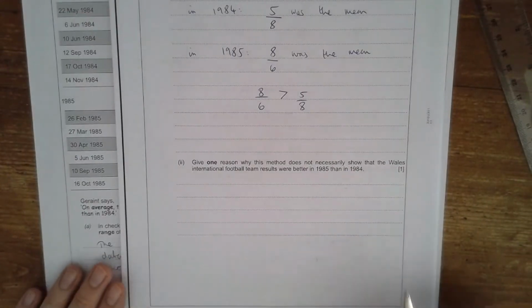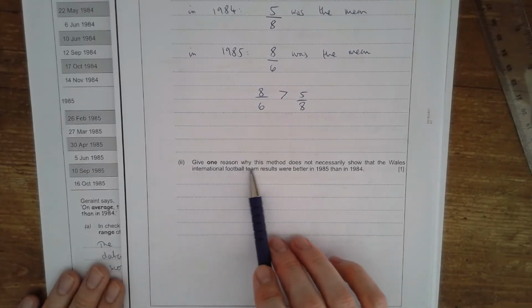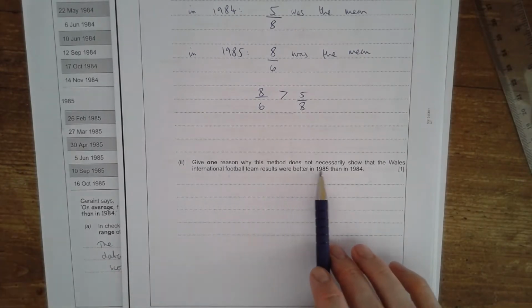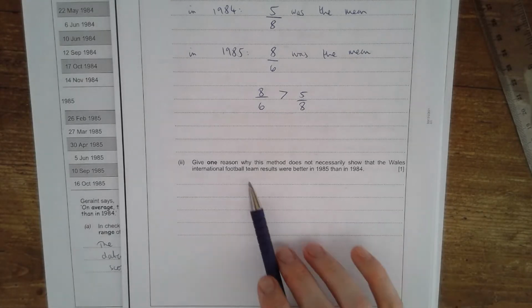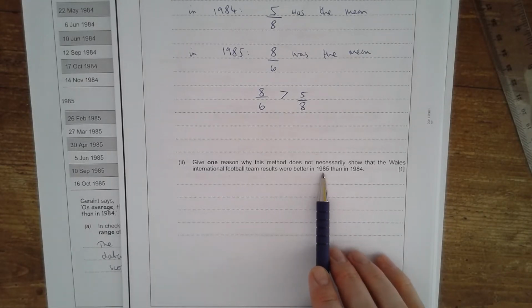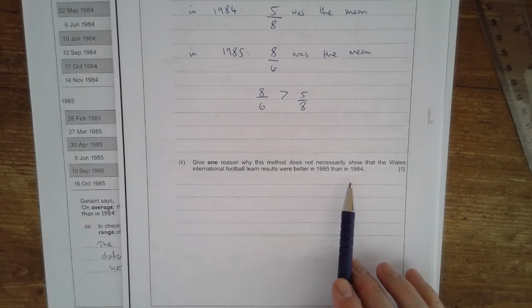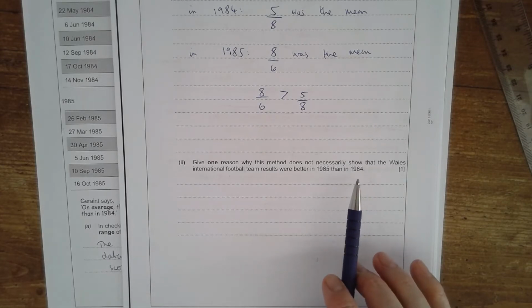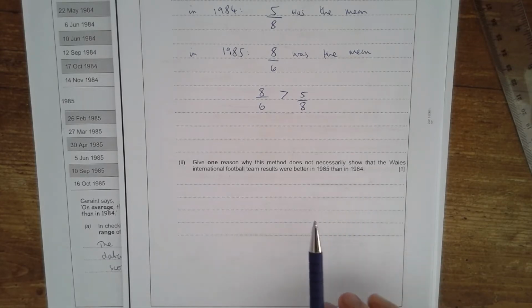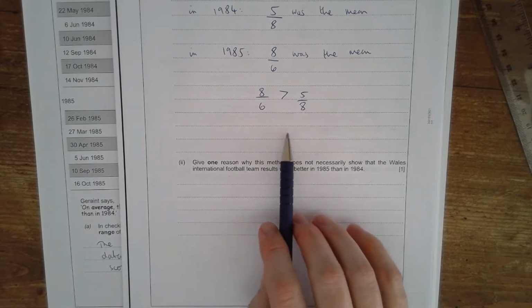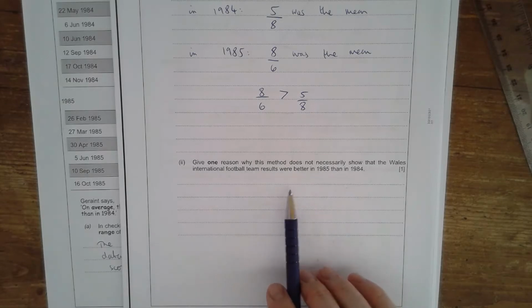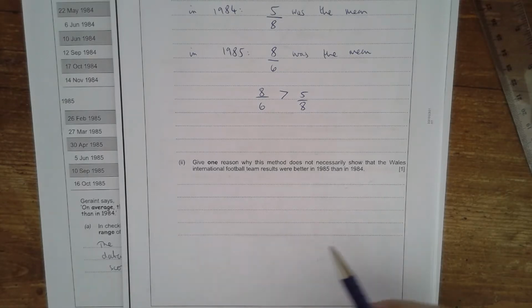And then part 2, it says, give one reason why this method does not necessarily show that Wales international team results were better in 1985 than 1984. Now, these ones are always fussy. I don't like these ones. There's lots of different answers you can give. I'm just going to go for the one that sort of sticks out to me, which should be, well, these are all about goals scored. That's great if you're scoring goals, but if your defence is rubbish and you're conceding lots of goals, then you don't necessarily mean that your results are better, okay?